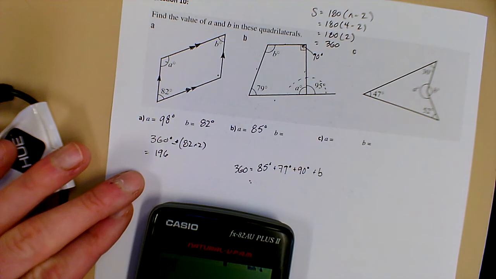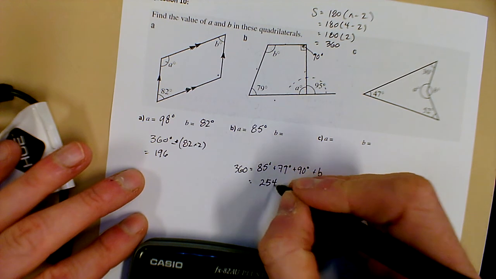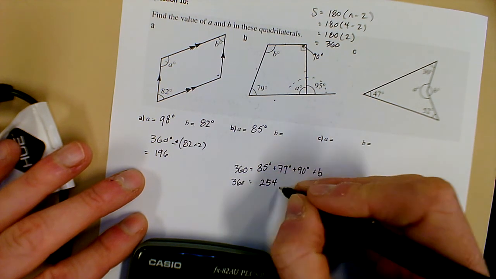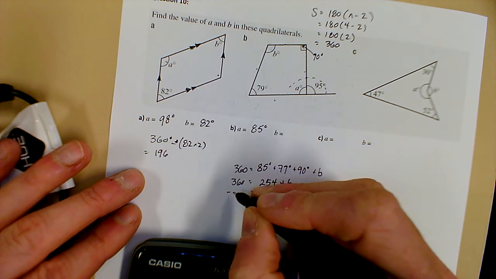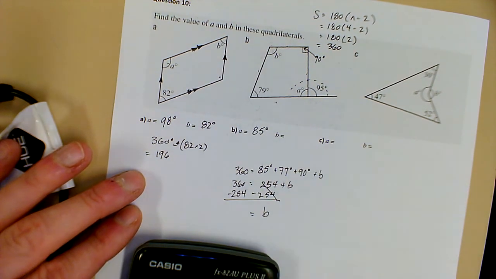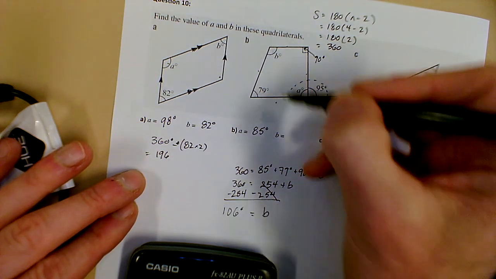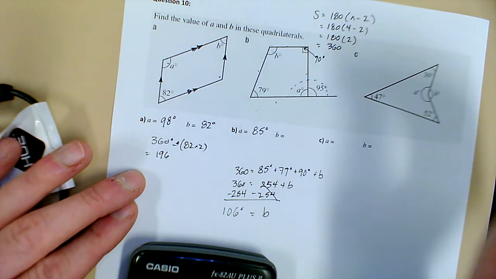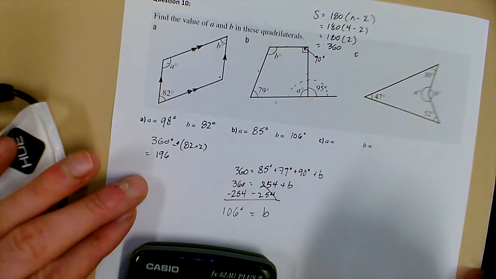Add them all up. 85 plus 79 plus 90 is 254, plus B. I subtract 254. B equals 360 minus 254 to get a 106-degree angle. Does that look like it's greater than 90? Yes, it does look like that, so I know my answer is reasonable.